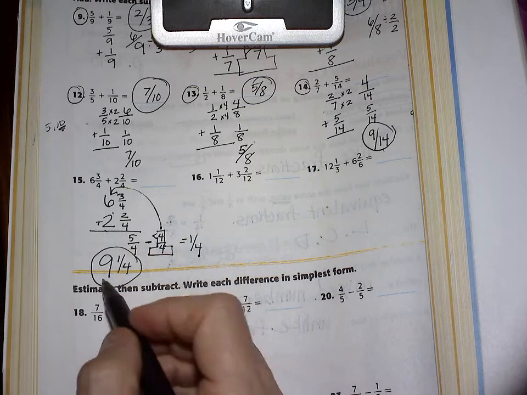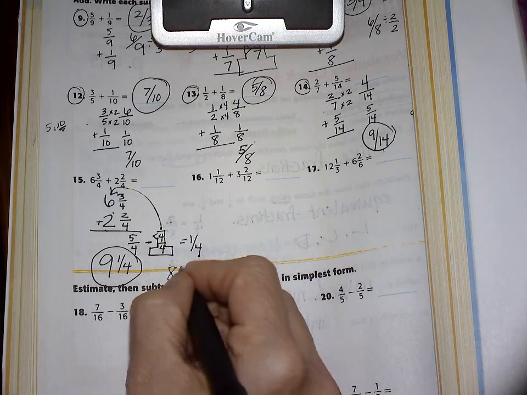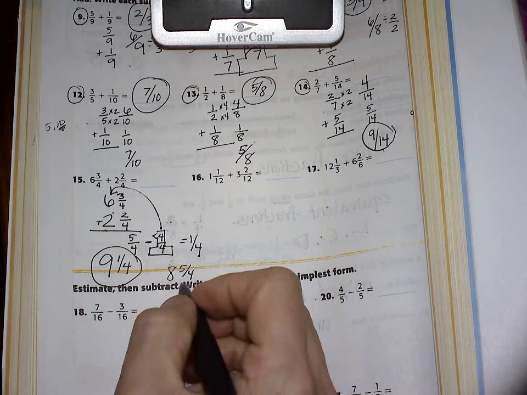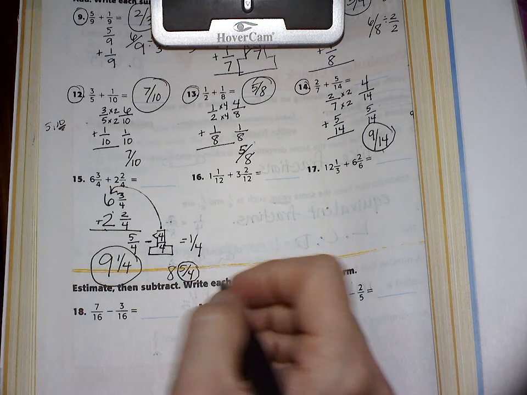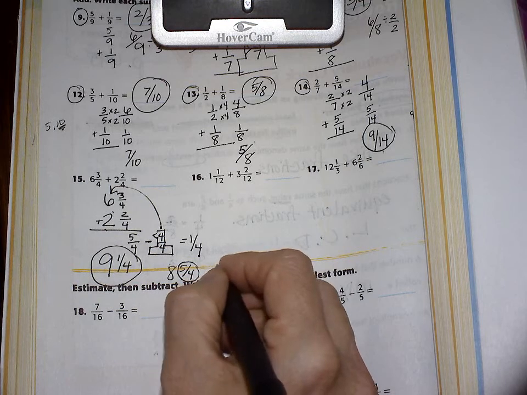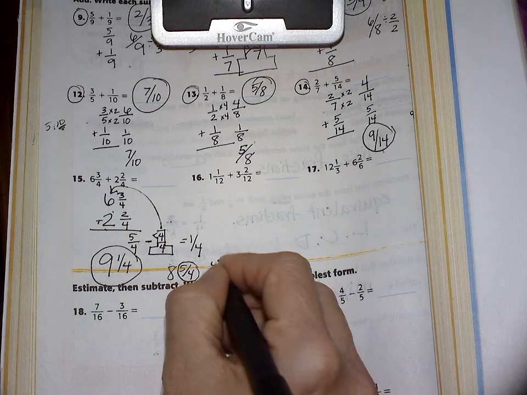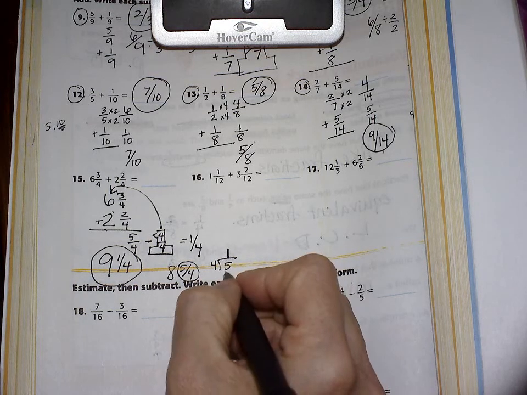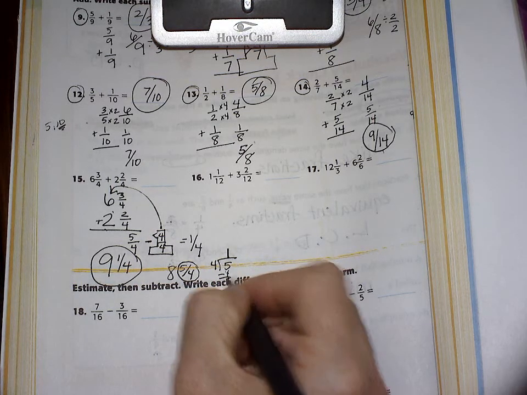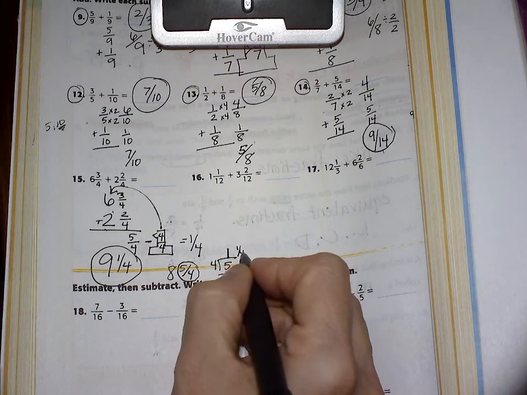And if you got 8 and 5/4, you were very close. You just need to convert this improper fraction into a mixed number. And to do that, you divide 5 divided by 4. 4 goes into 5 one time. That's your whole number. And then times 4. There's 1 left over and 1/4. 1 and 1/4.